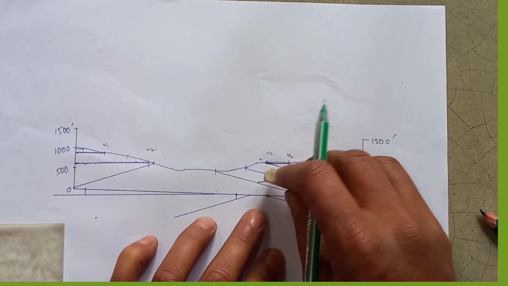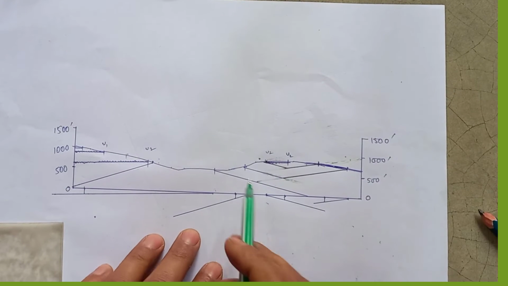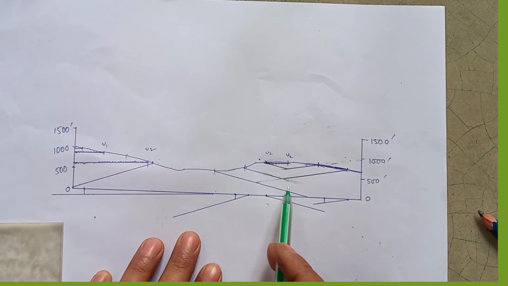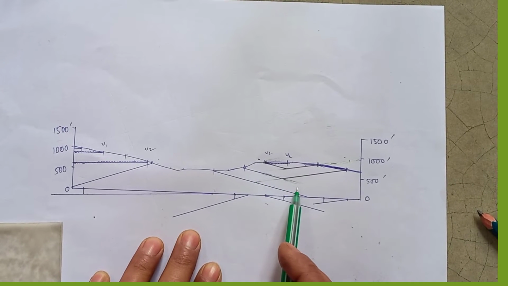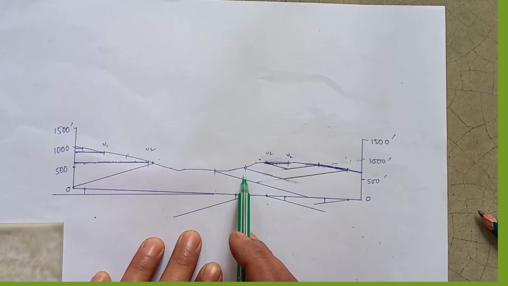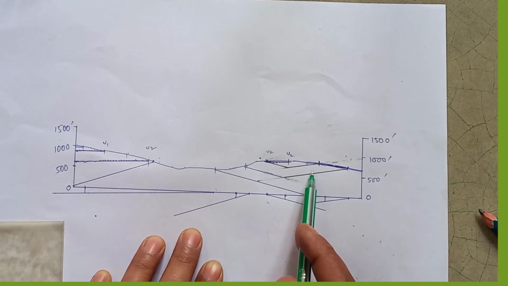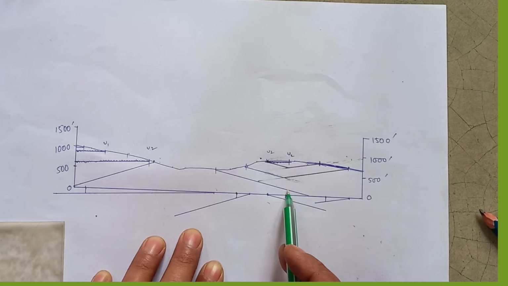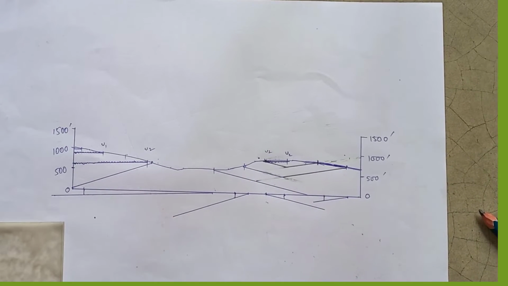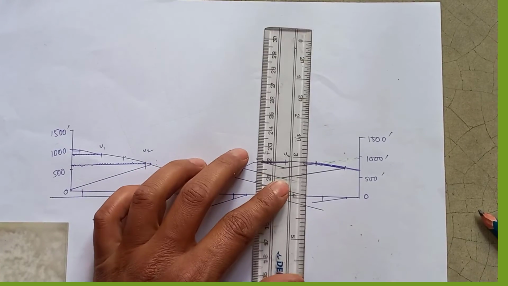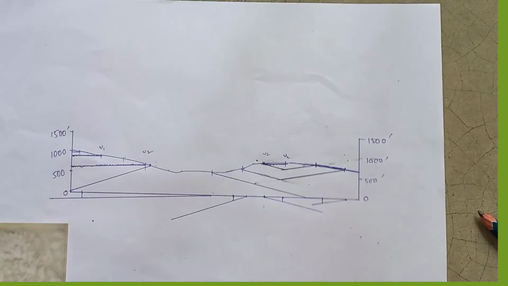Another thing is, you see this bed, you see here this bed, if this bed is moved from here to here, then also it would be like this. So thickness of this bed is 200. This is the 0.2.